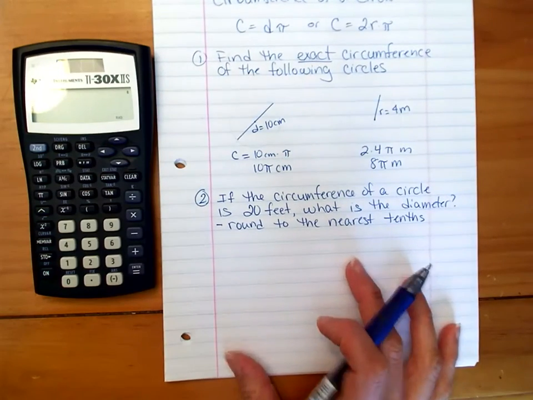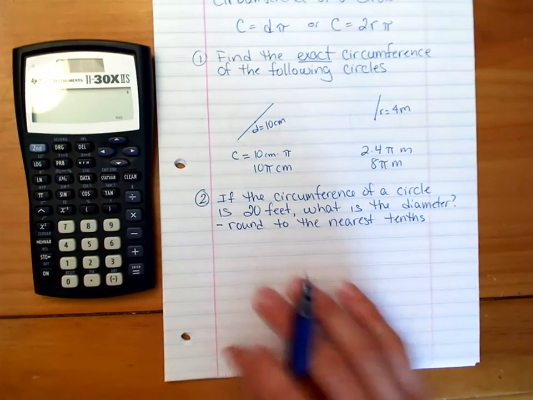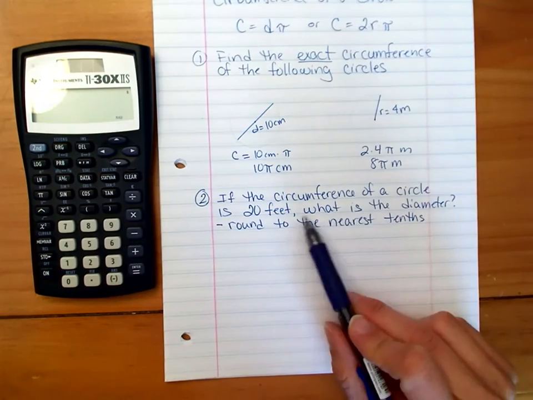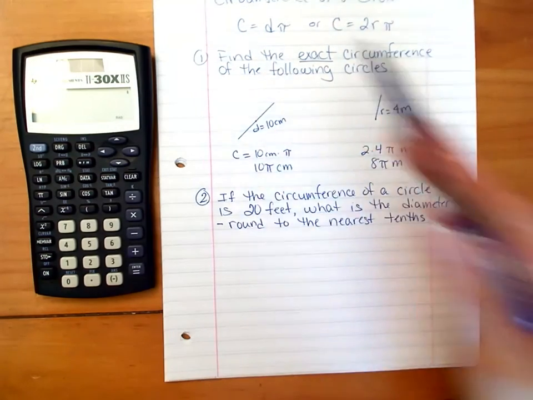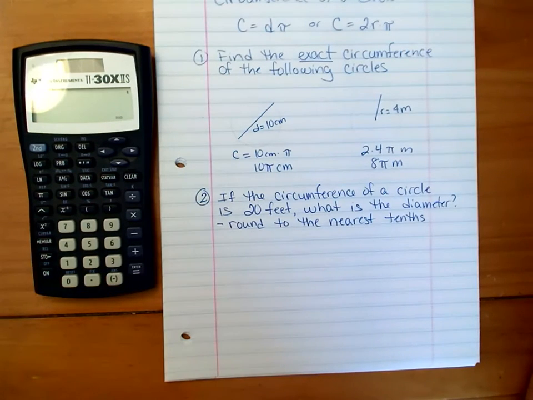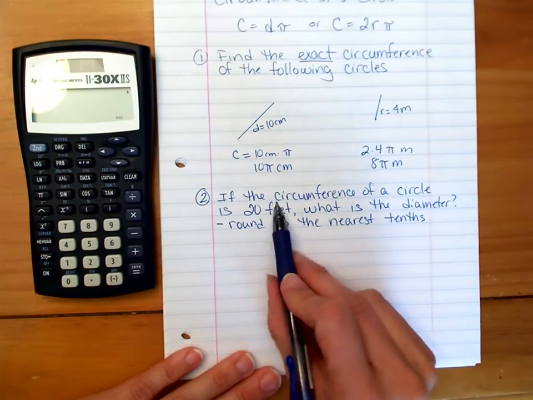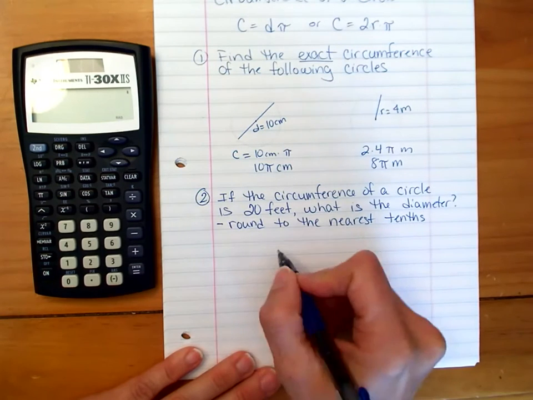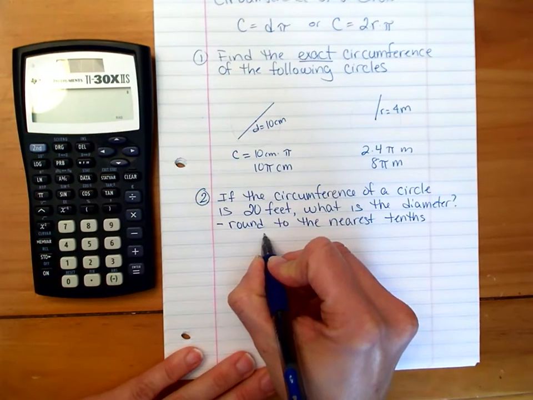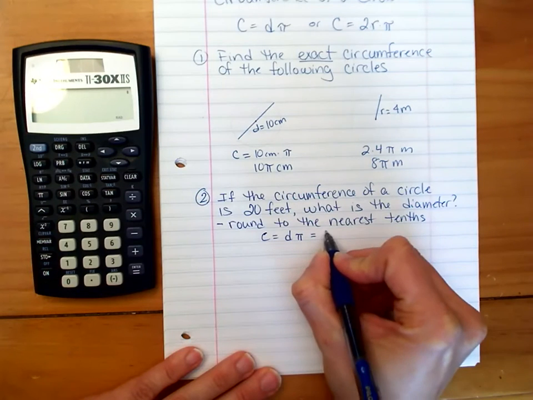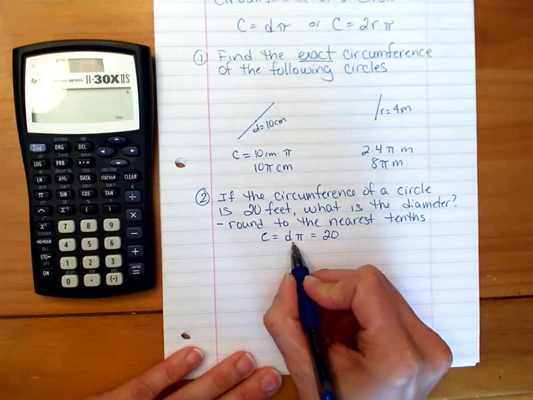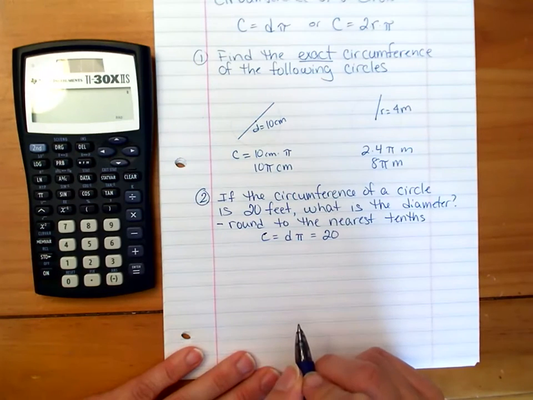Now this next one, they give you the circumference and they're asking you to find the diameter. And if they asked you to find the radius, you just could use this formula or use this formula and then divide by 2 at the end. Anyway, so if the circumference of a circle is 20 feet, that means circumference, which is d times pi, is 20 feet. I'm choosing to use this formula because they're asking for the diameter.